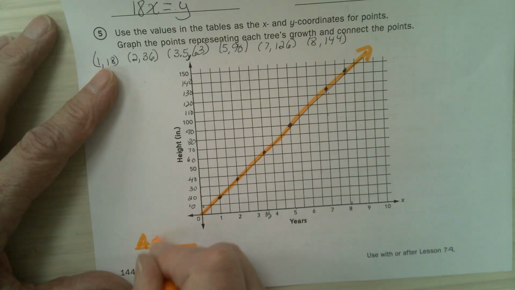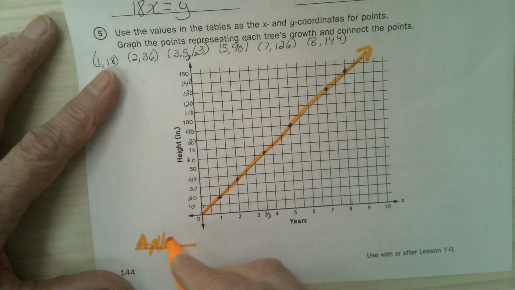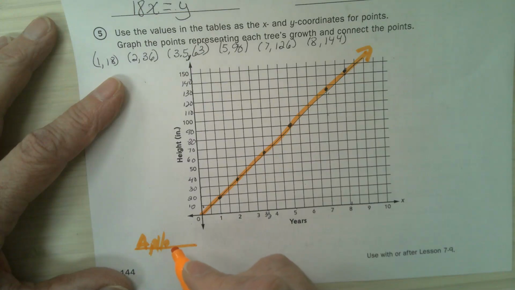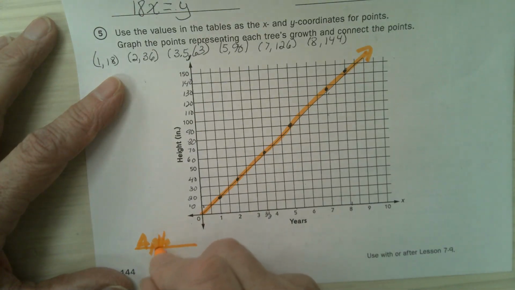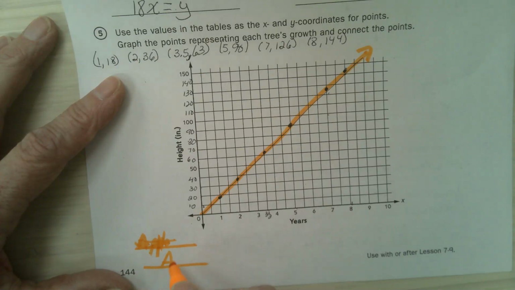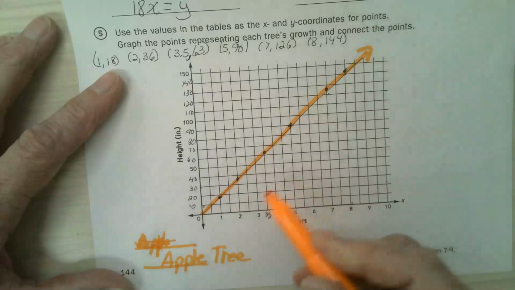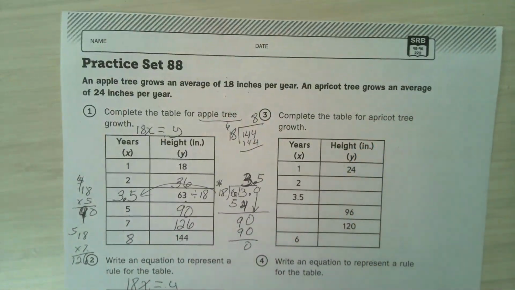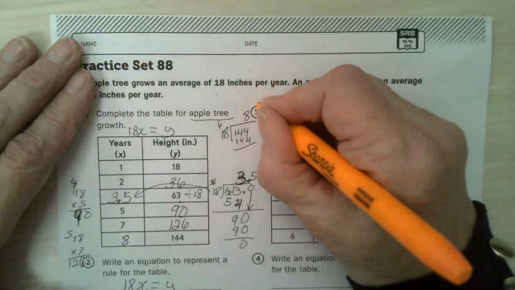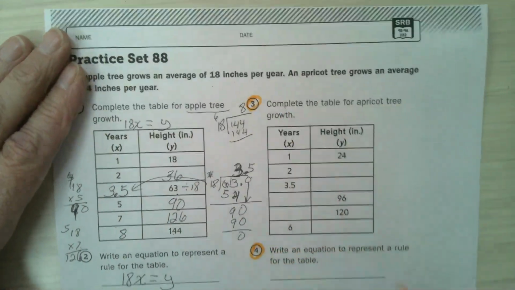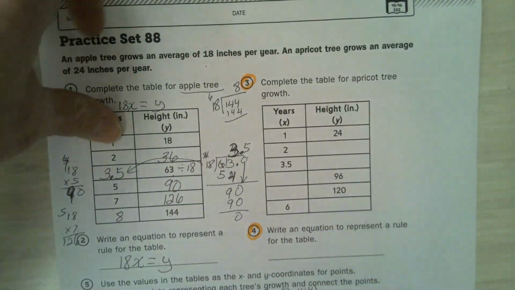Orange is the apple tree. Let's try to spell it correctly. Apple. And then if you want to use another color for the apricot tree, you may. So your assignment, make sure you do 3, 4, and graph it.